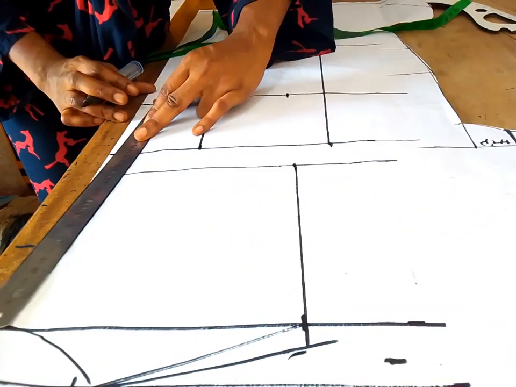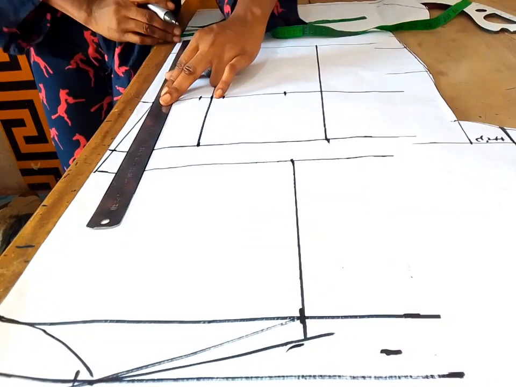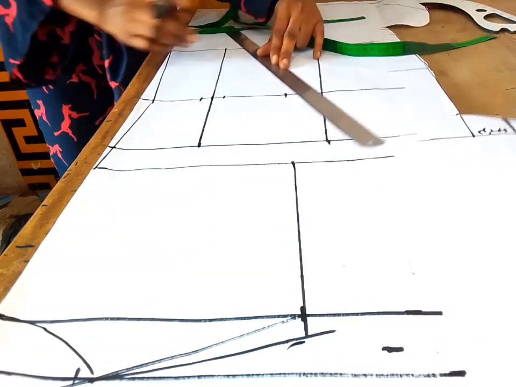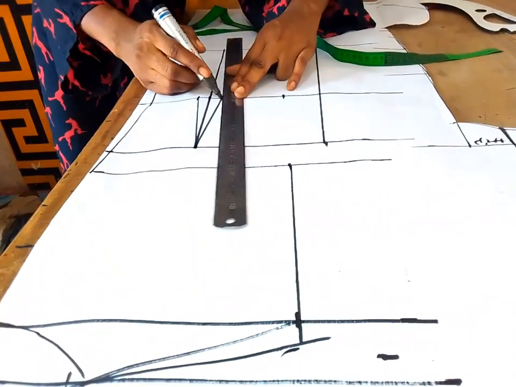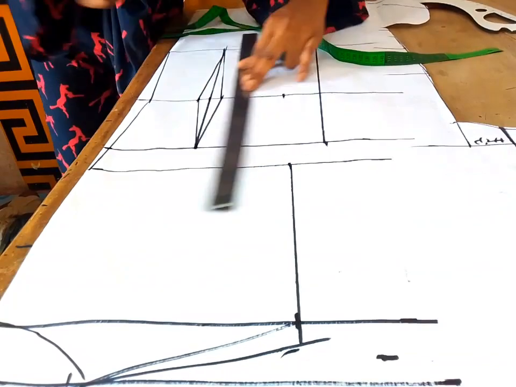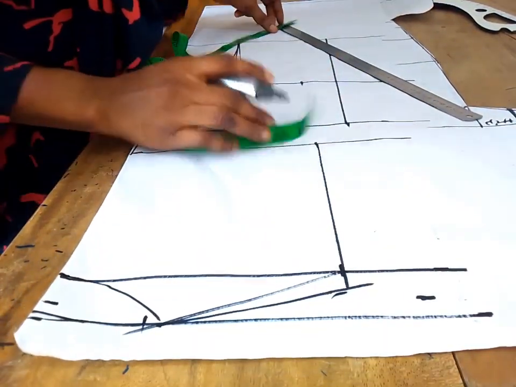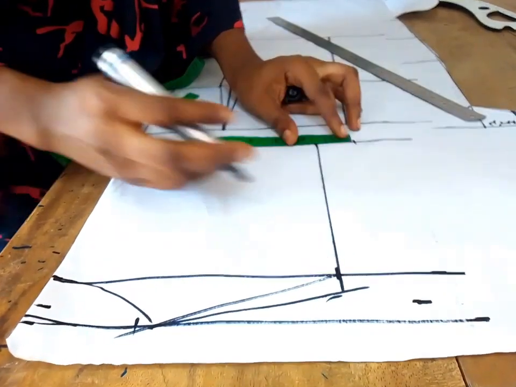Probably I would like to put it there, you can change it, but I prefer putting it at the back, like the 15 inches, because our back is not straight. I'm going to mark it there so that when I'm sewing it, it will fit in properly. There will be no need for your cloth to bulge. Just like this, I went ahead to indicate the dart.